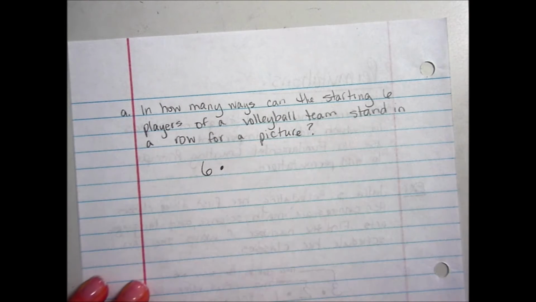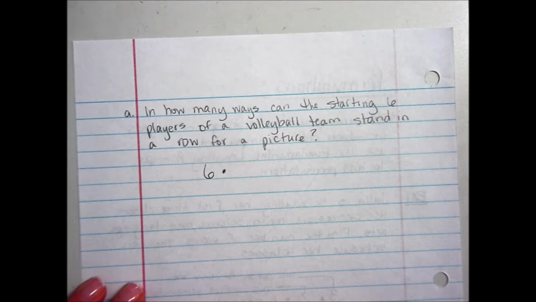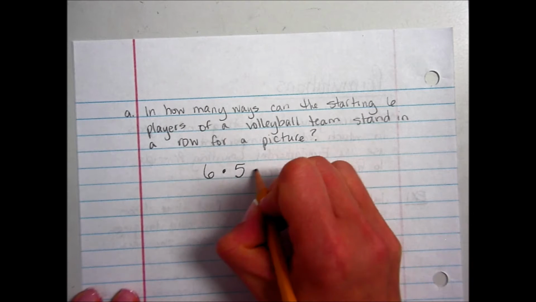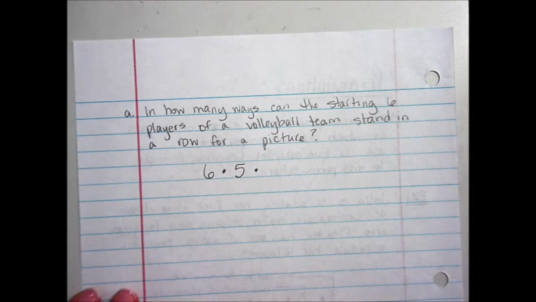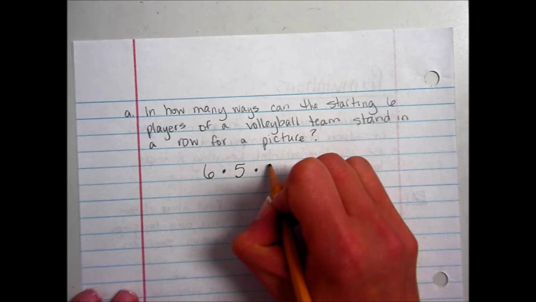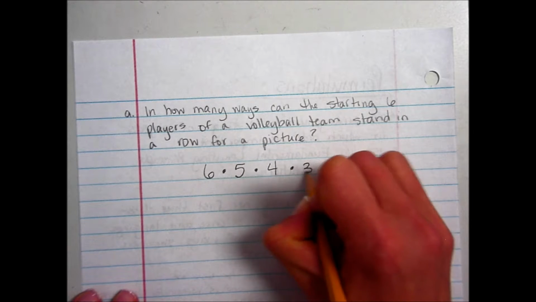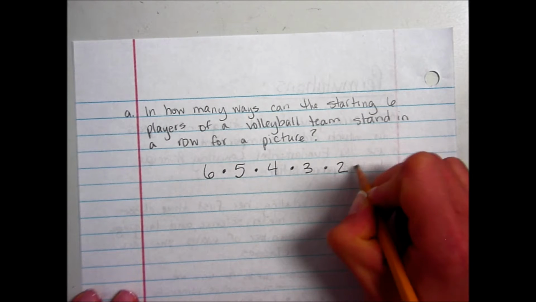Now I have to place somebody in slot number 2. Well, how many choices are left now? I've placed one person. There's 5 left. Now I've got slot 3 in my row. How many are left now to choose from for slot 3? 4. Okay, 4. Then there's 3 to choose from. Then 2. And then that last person, whoever's left, just goes in that last spot.